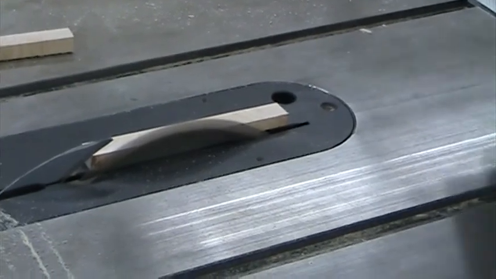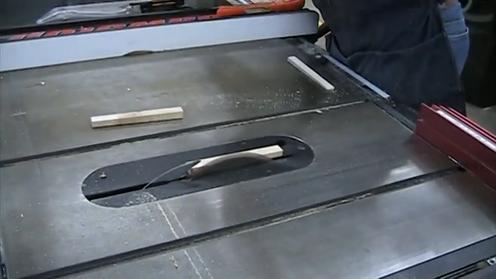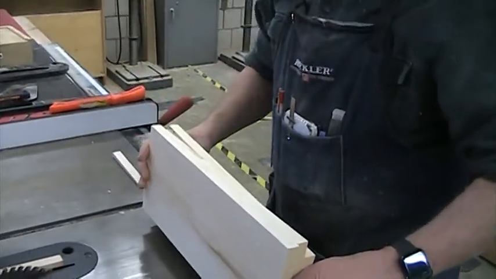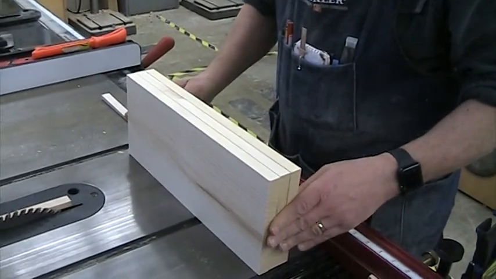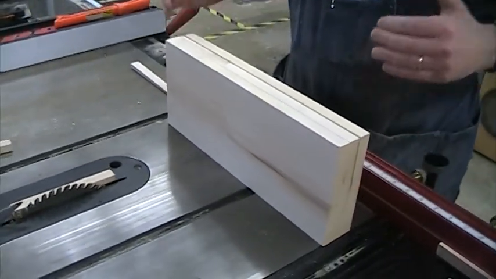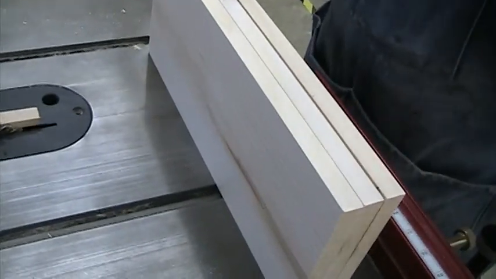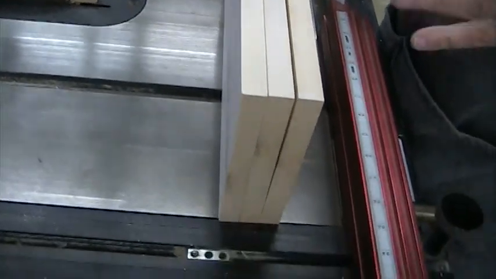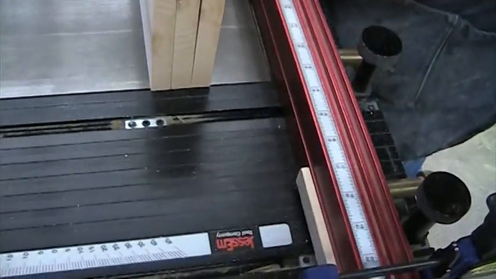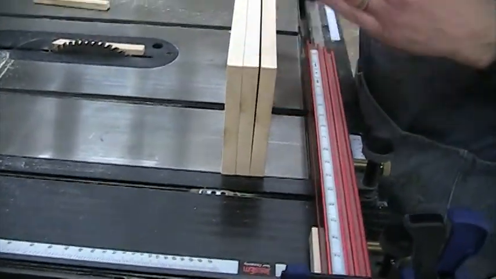And there we go. I've got 3 boards, all cut to the exact same size. Same width, same length, perfectly the same. I use a stop block when I'm cutting 2 or more pieces the same size. If you're just cutting one, I don't bother with the stop block. But if I'm cutting multiple pieces, definitely a stop block.